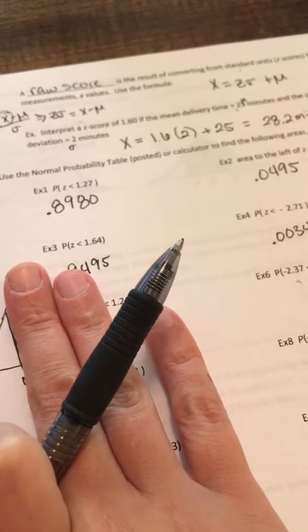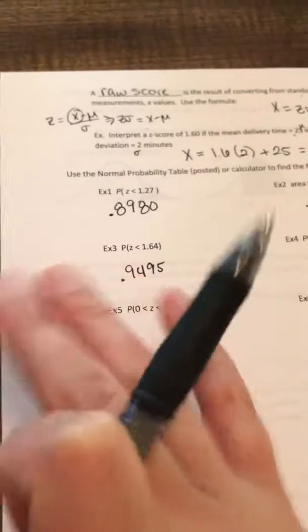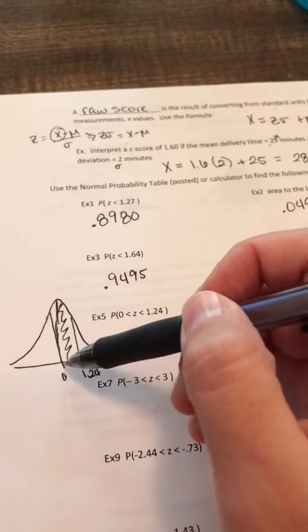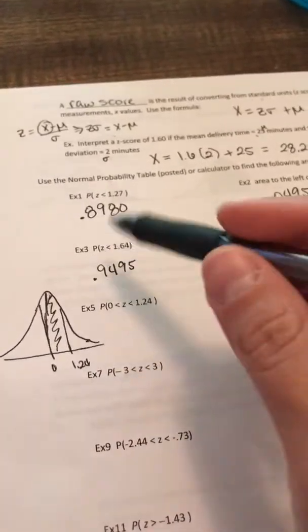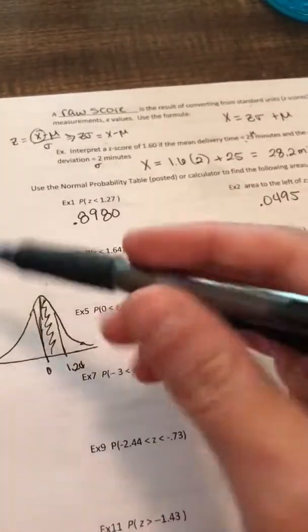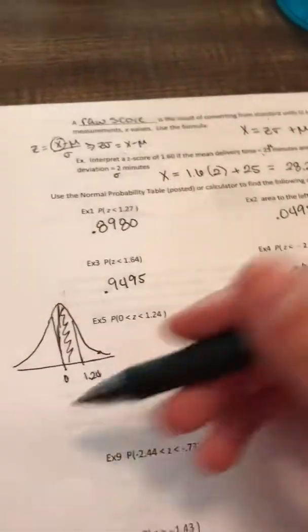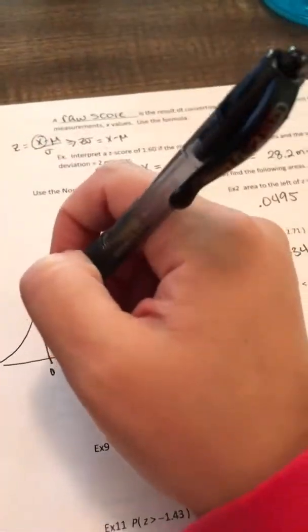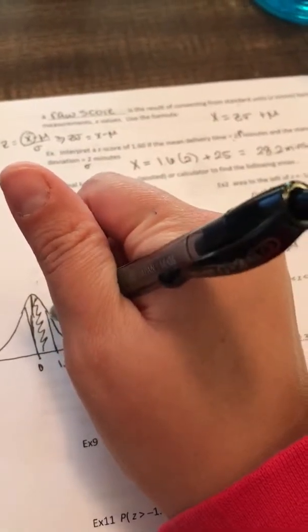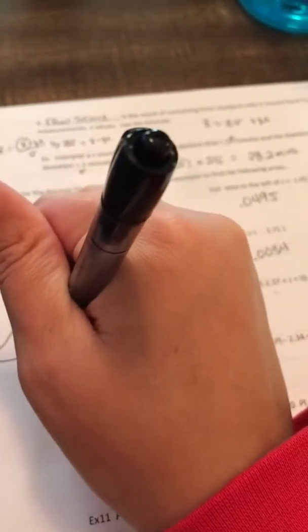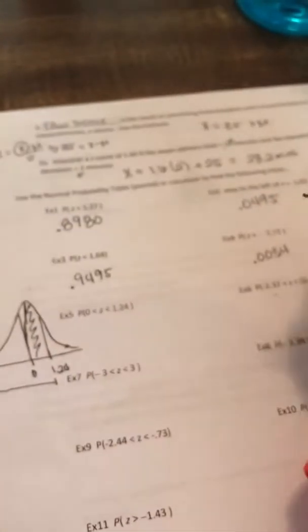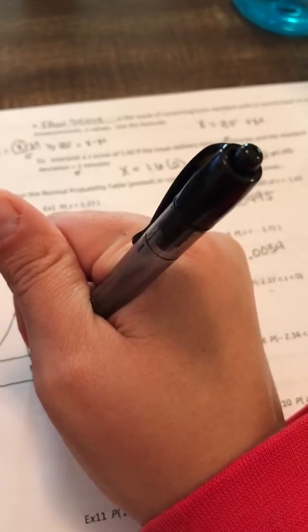If you ever want to know the probability that z is less than 0 or greater than 0, you shouldn't have to use the chart, because it's symmetrical. The area under the curve is 1. So if you cut it right in half, this side's 0.5 and that side's 0.5, just as a side note. But we want the area here. The chart will tell us to the left of 1.24, so it'll tell us all of this. So we take that value and subtract off the area to the left of 0, and that leaves us with this little open area here, which is what we want.